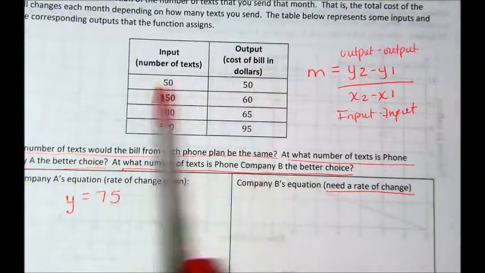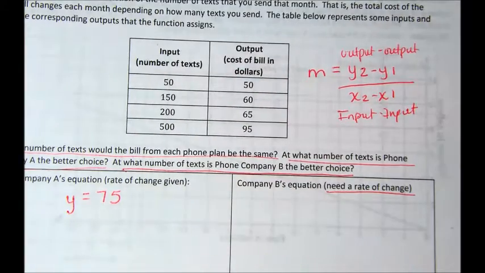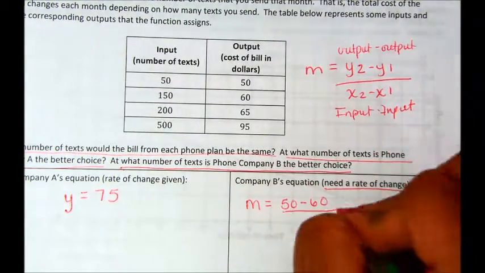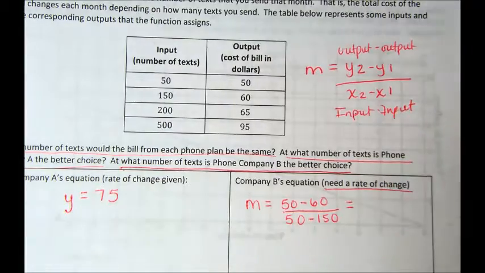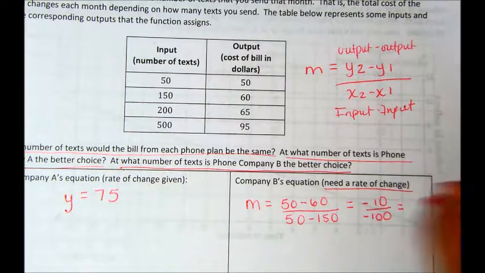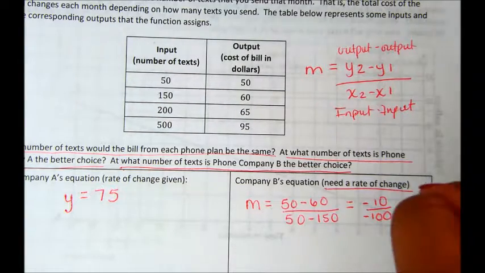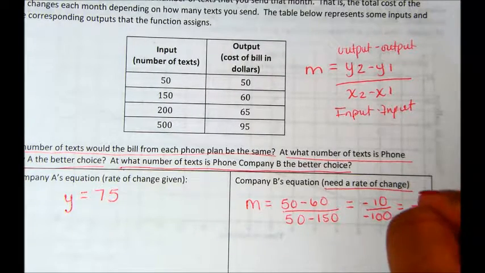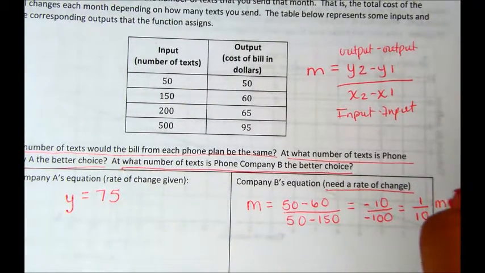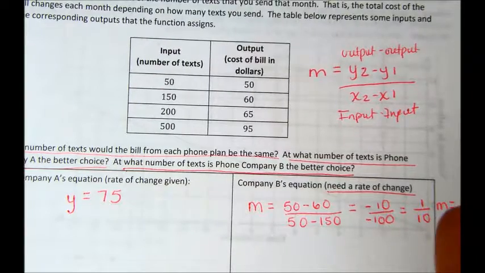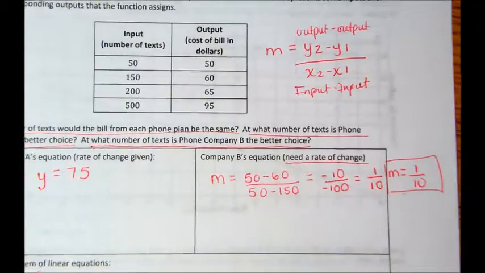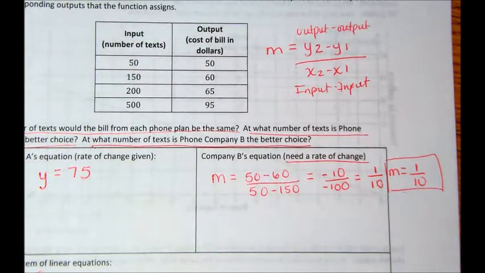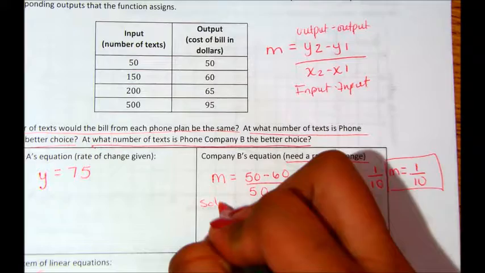I'm going to choose the first two. I noticed that I had negative, but I'm positive, and I have 10 divided by 100. Therefore, my rate of change is 1/10. For the problem, I should be able to use my rate of change to solve for b.